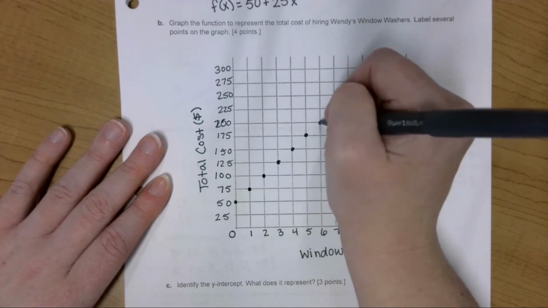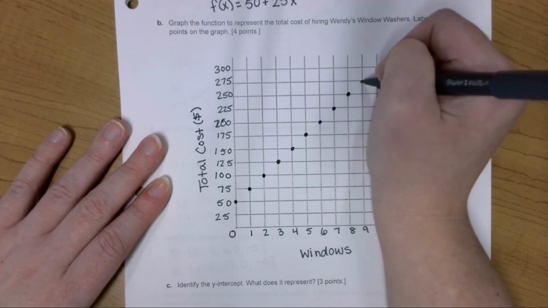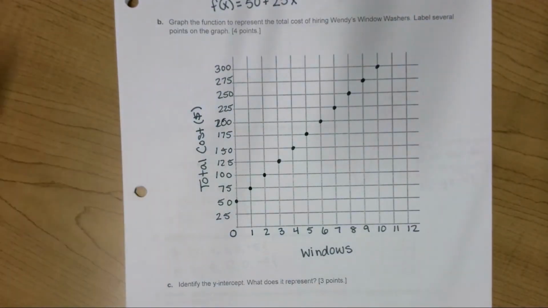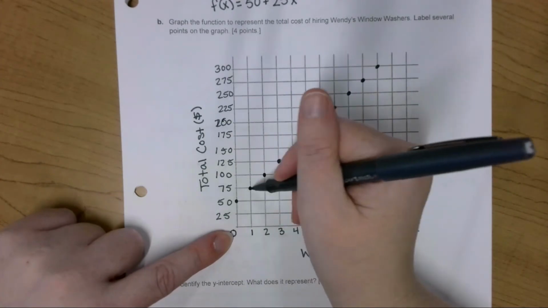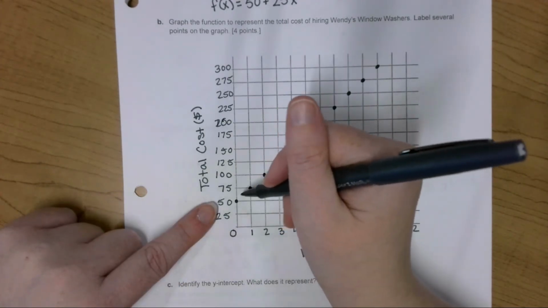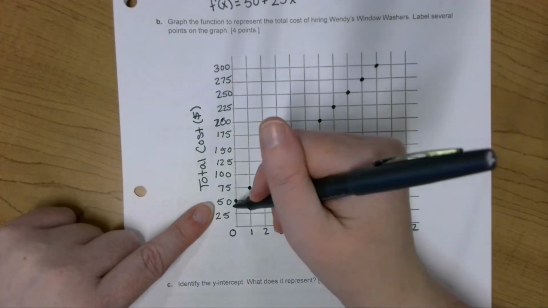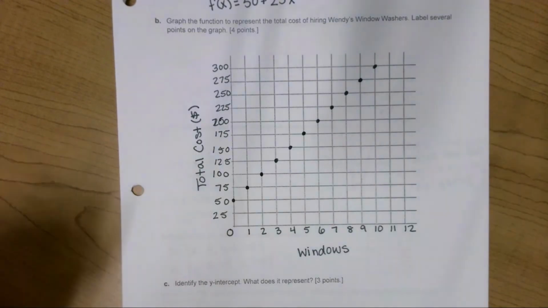Now, here's a question for you. If we're washing windows, are you going to pay somebody half price to wash half of your window? No, that doesn't make sense. I'm either paying the $50 tax or I'm paying $75 for the $50 tax and one window. I'm not paying somewhere in between. So we're going to leave this as discrete. So it should be discrete.